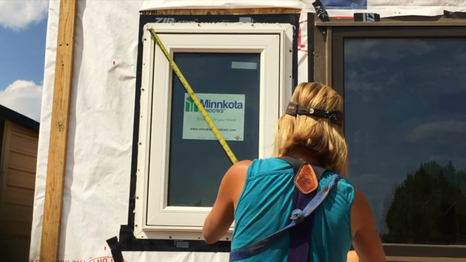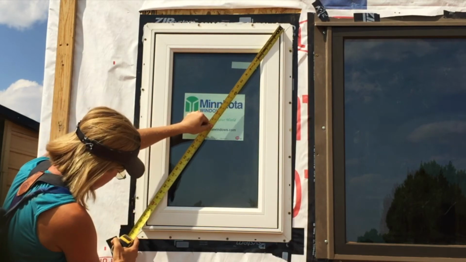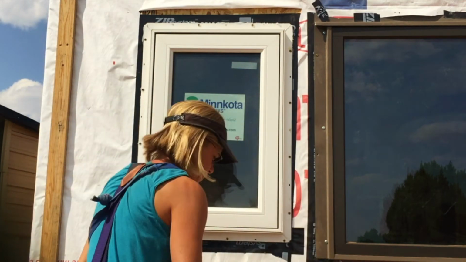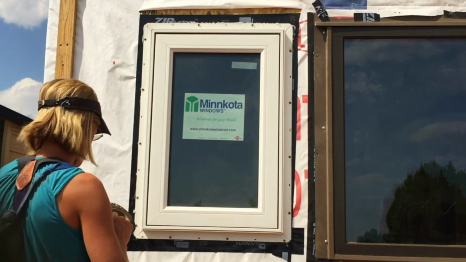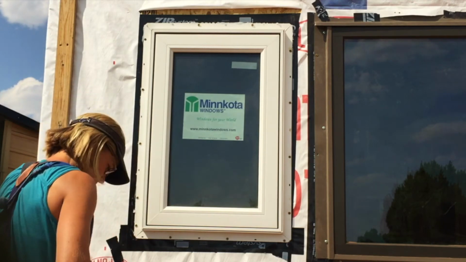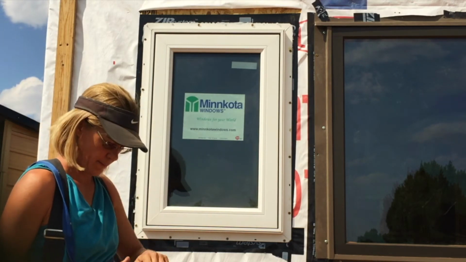One piece I forgot to remind you of when you're installing your window, before you put all the screws in, check your diagonals. Make sure, this is especially important on doors, make sure your diagonals are equal. And I know that can be hard on some of the trim pieces.